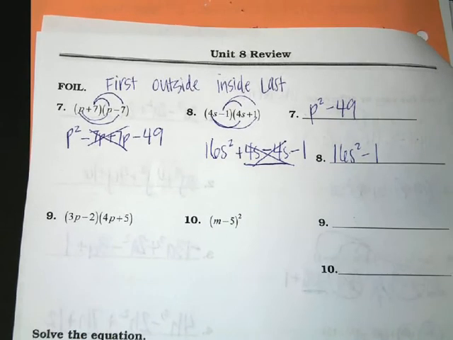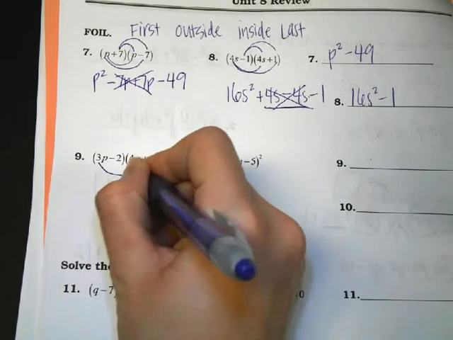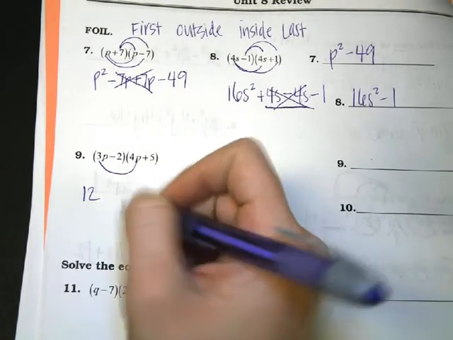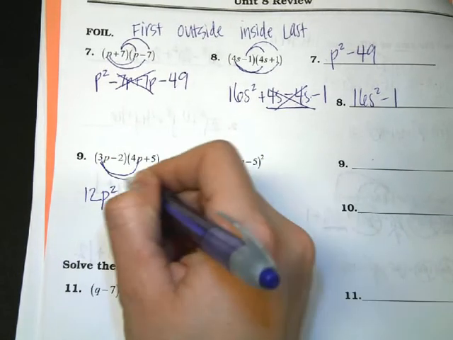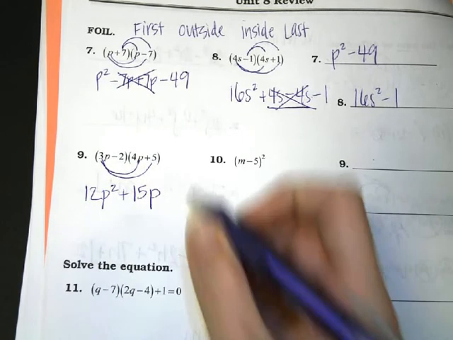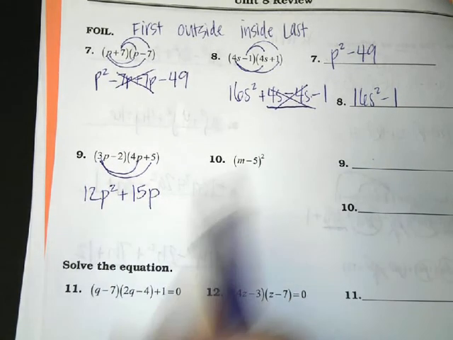Number 9, first times the first, 3p times 4p. Multiply your whole numbers like normal. And then p times p is p squared. Outside times the outside is plus 15p because 3 times 5 is 15, and then p is just on the end.